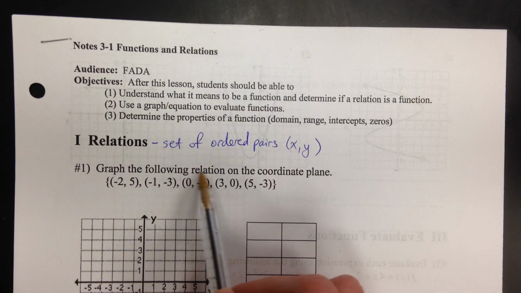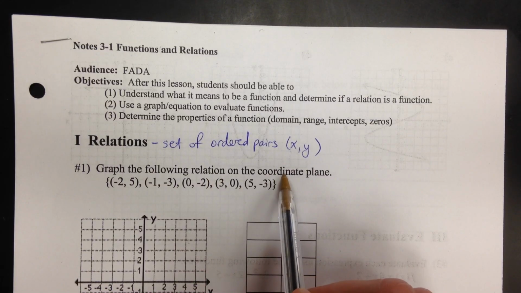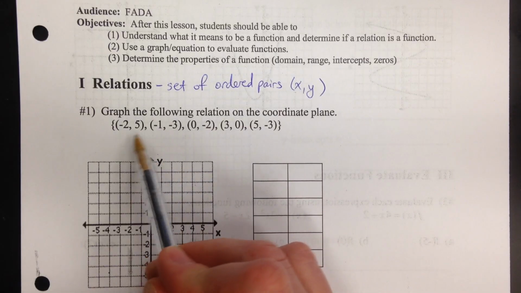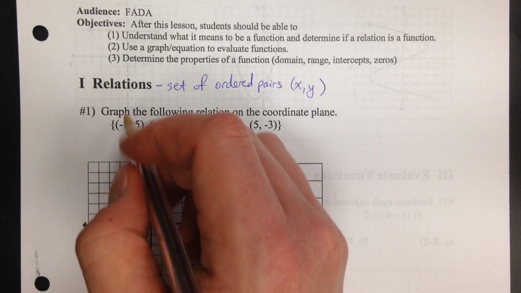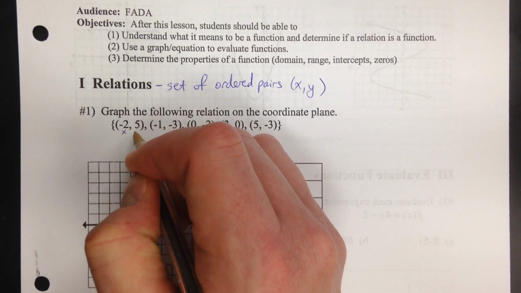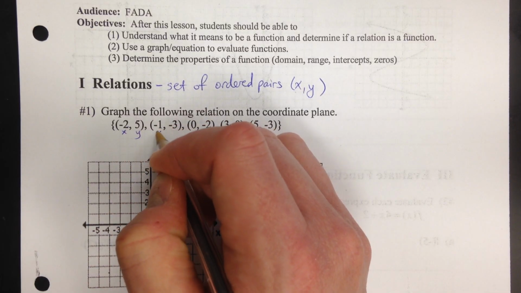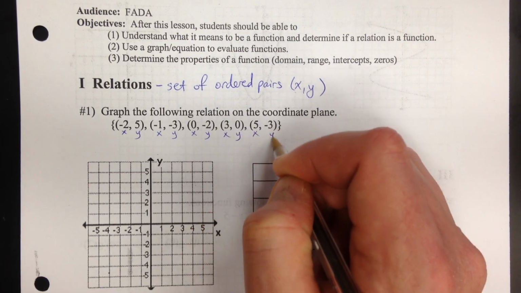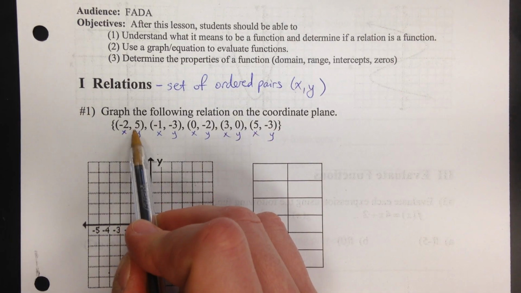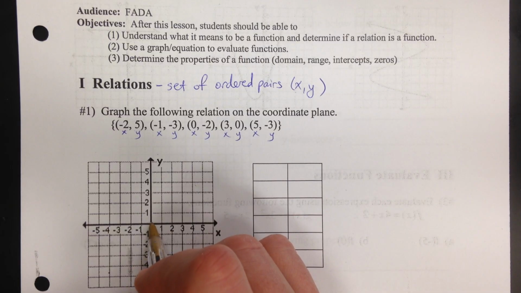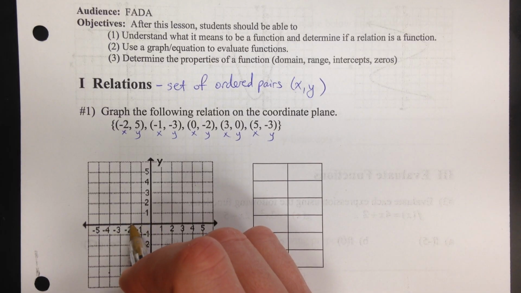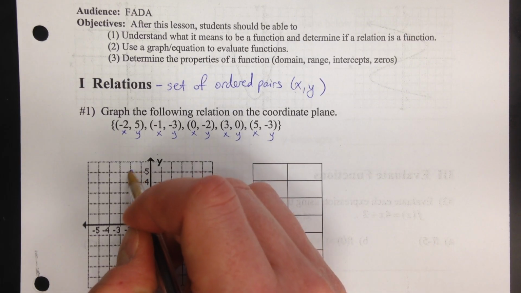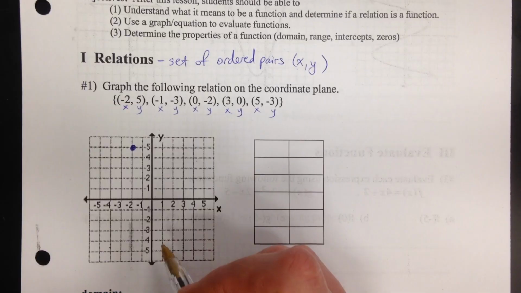Number one, graph the following relation on the coordinate plane. So one way to look at a set of points is to graph them. So negative 2, 5. Now I'm going to label, it's always x comma y. And when we plot the points, so negative 2 comma 5 means we start at 0, 0. We'll go left 2, negative 2, and then positive 5 is up. So there's negative 2, 5.